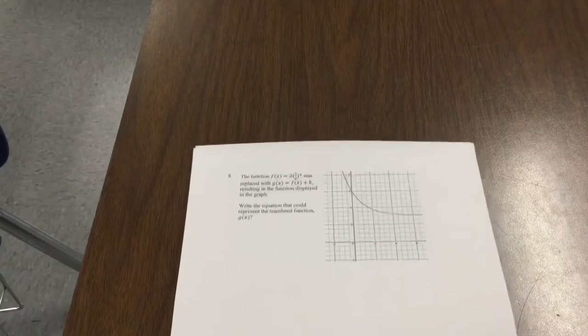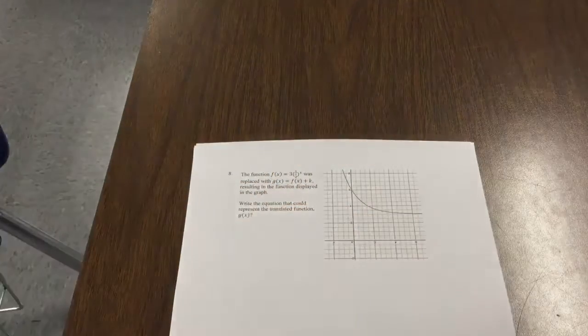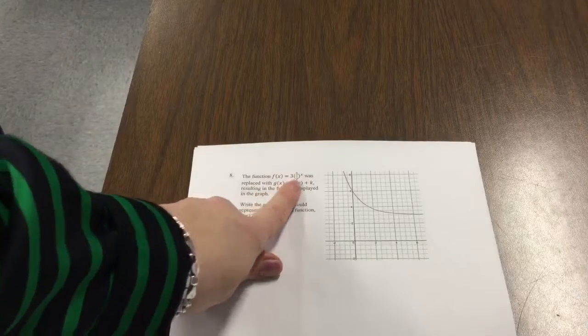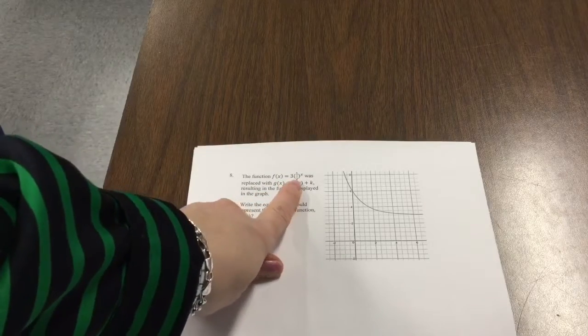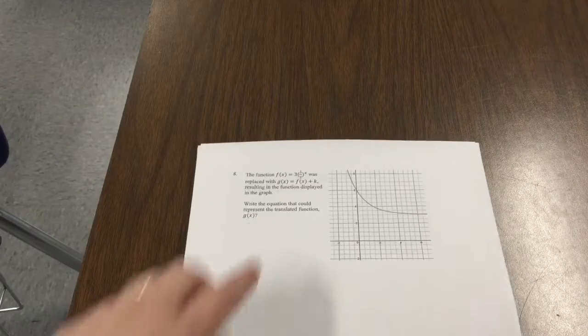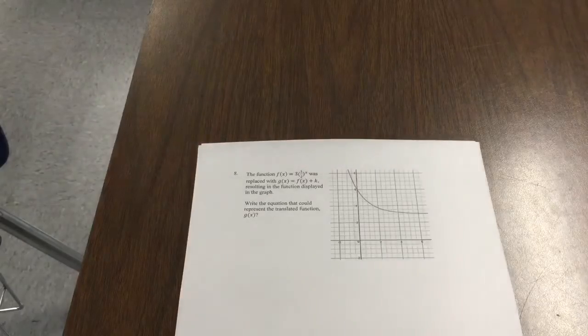So what they've told you is that this curve is this equation, but translated. Let's talk about what this equation might look like if I graphed it first.